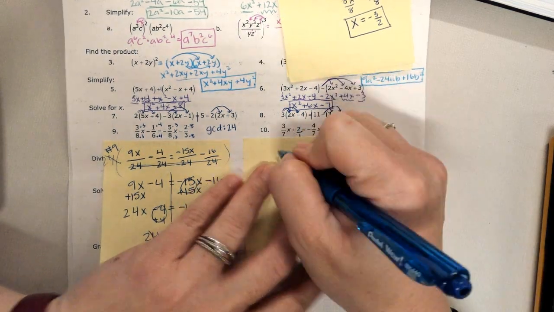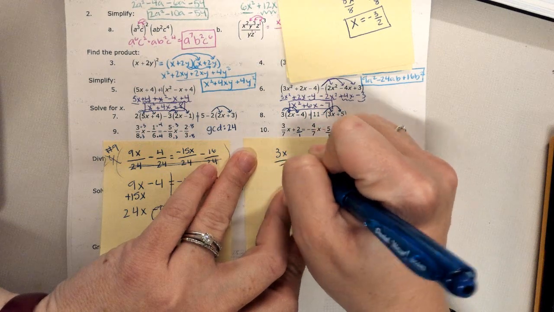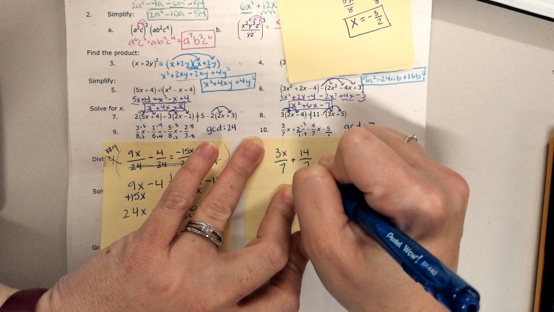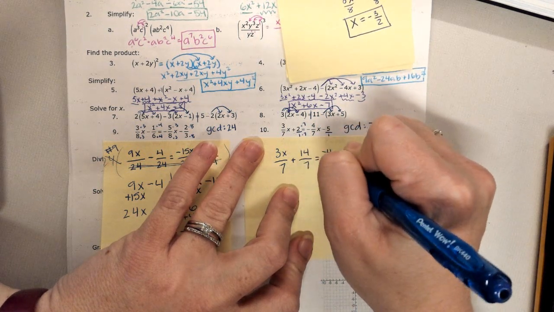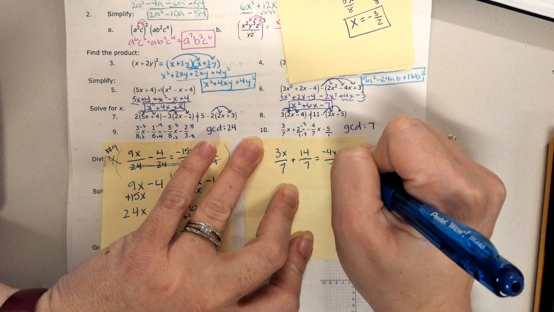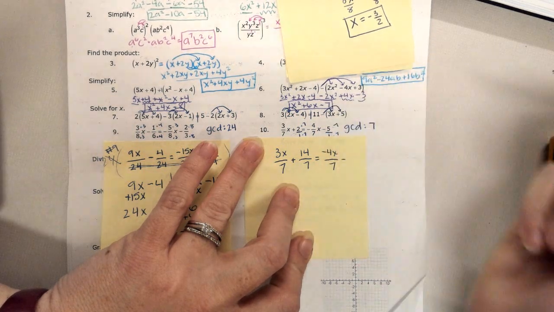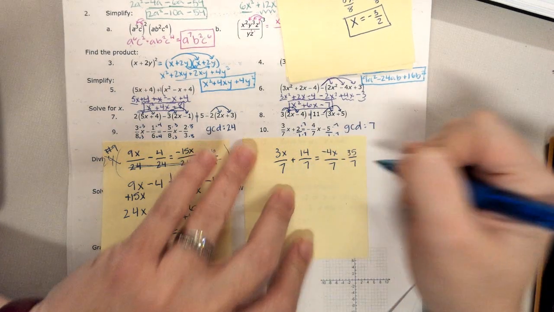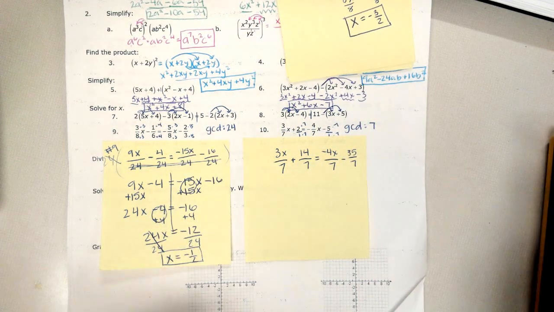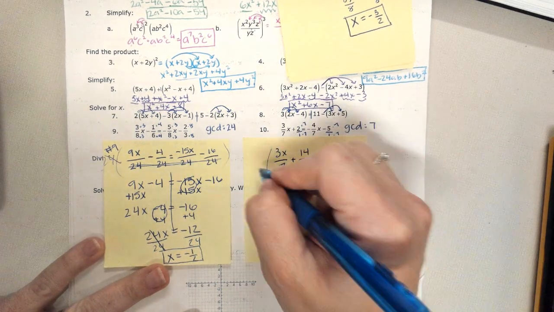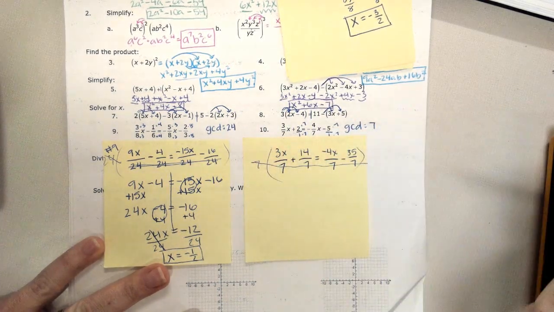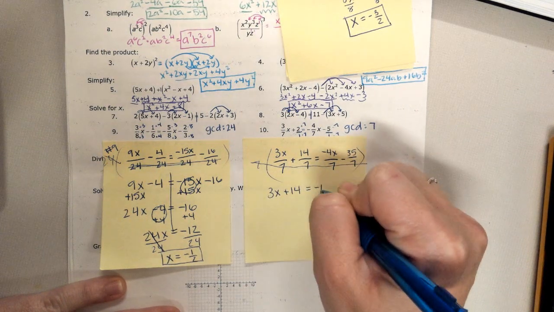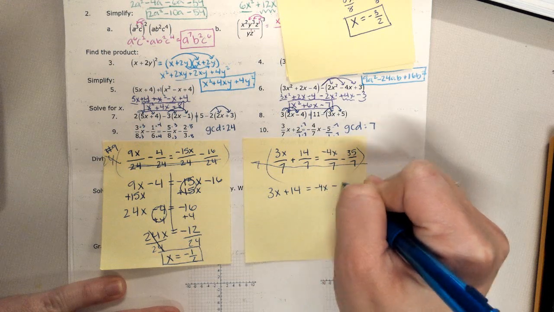So that's already 7, so I have 3x over 7 plus, times 7 times 7, that gives me 14 over 7 equals negative 4x over 7 minus, times 7 times 7, 5, 10, 15, 20, 25, 30, 35 over 7. And again, I can multiply the whole thing by 7, so that makes all of these cancel. And I have 3x plus 14 equals negative 4x minus 35.